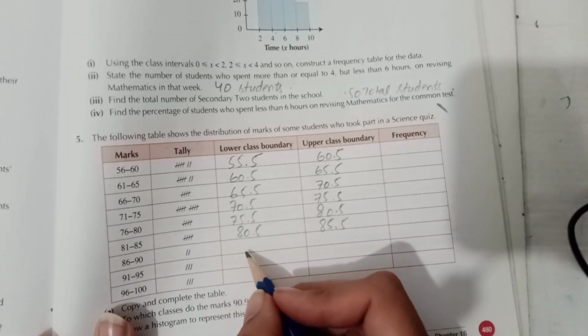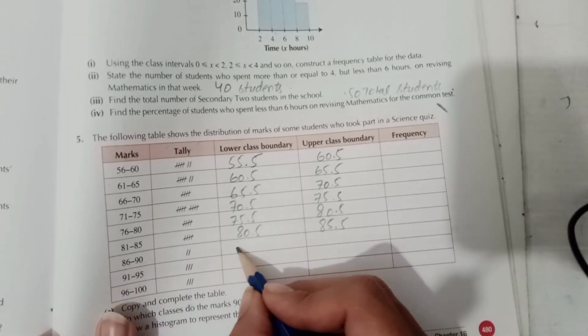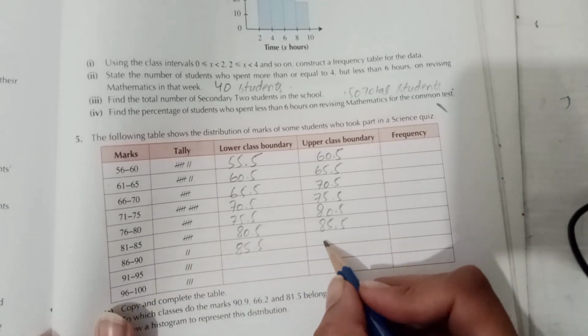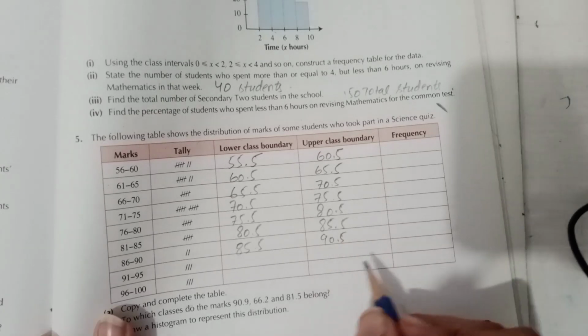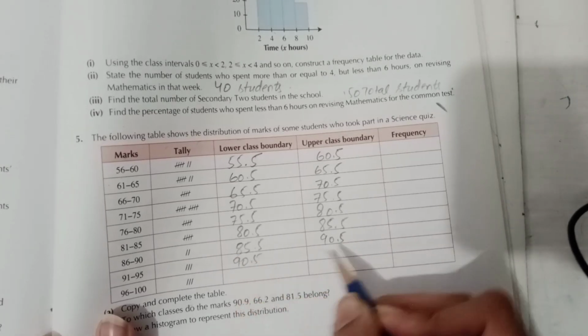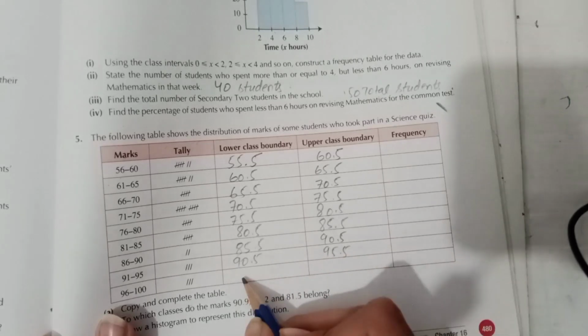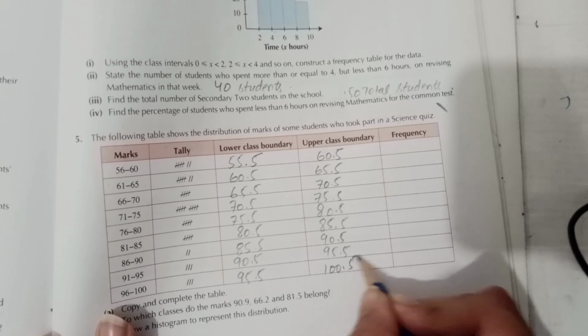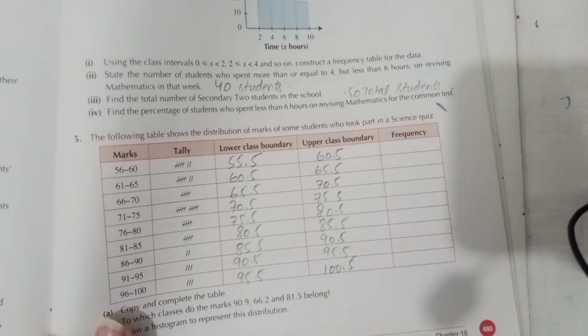For lower class boundary, we have to go 0.5 below, and for upper class boundary, we have to go 0.5 above, and that is 100.5.